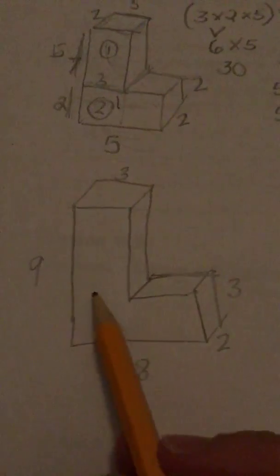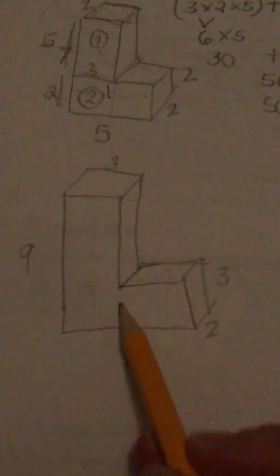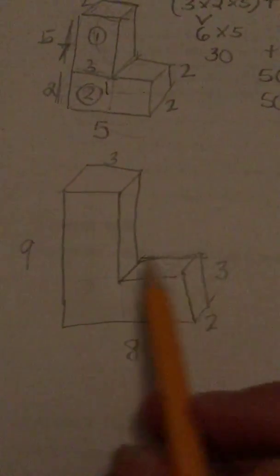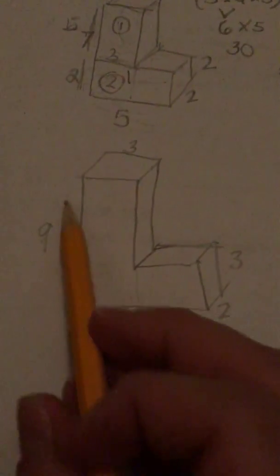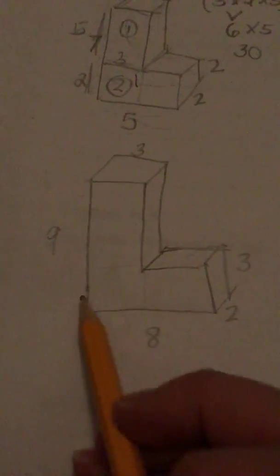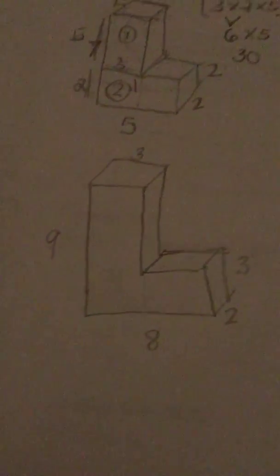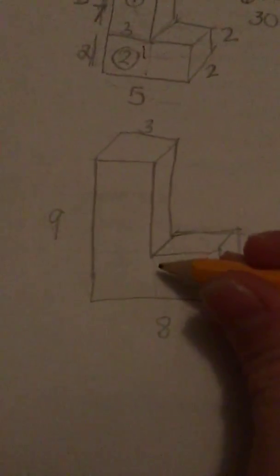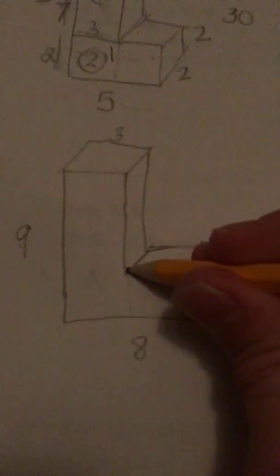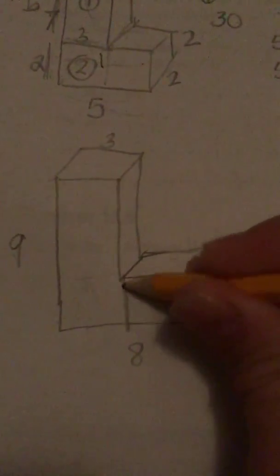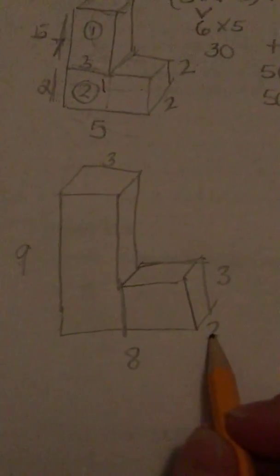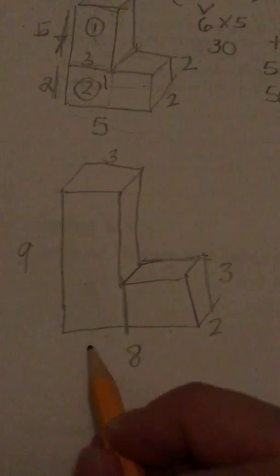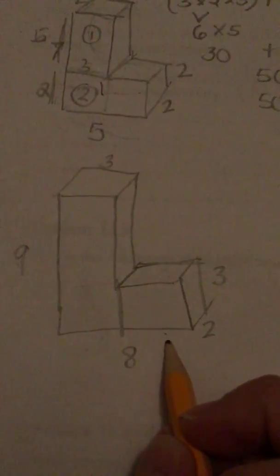You can draw a line and divide it here or divide it here. What you need to understand is once you draw that line to divide it, you've got to adjust this number into 2 parts because you've cut this rectangular prism into 2 parts. So last time we went across, let's do this one going down so that you can see that it really doesn't make a difference. I need to immediately adjust this 8, because now this whole thing is 8, but it's 2 different pieces that add together to equal 8.